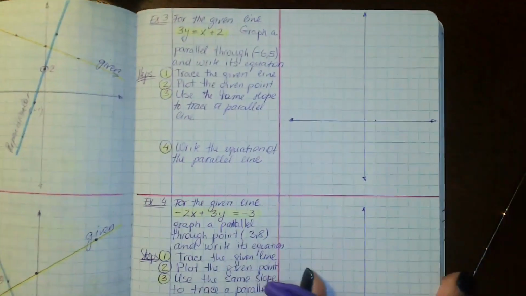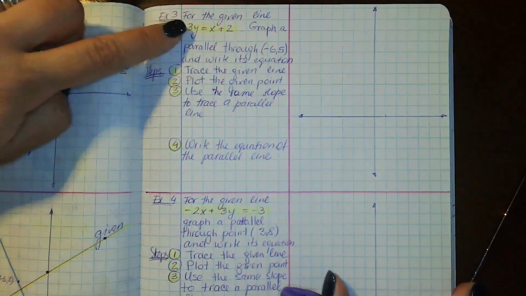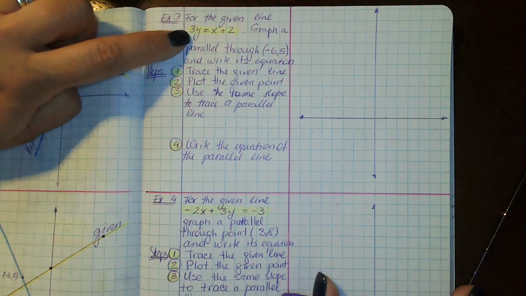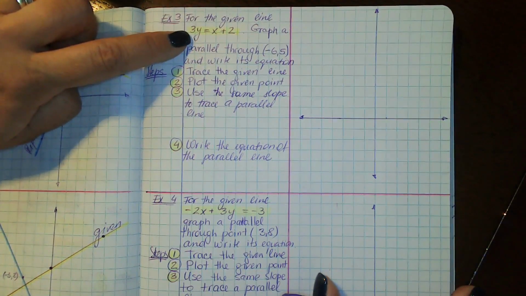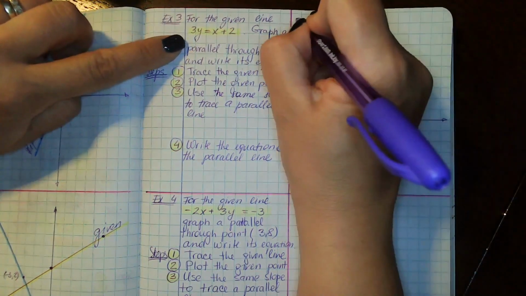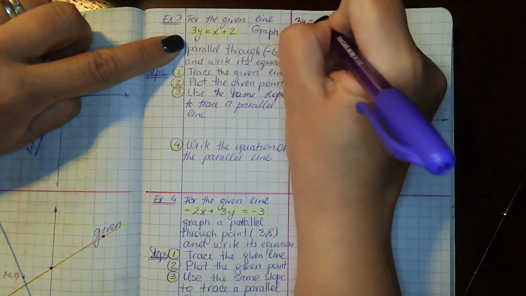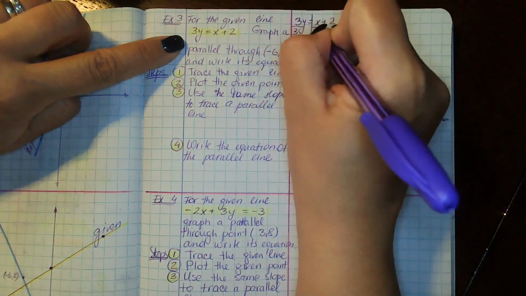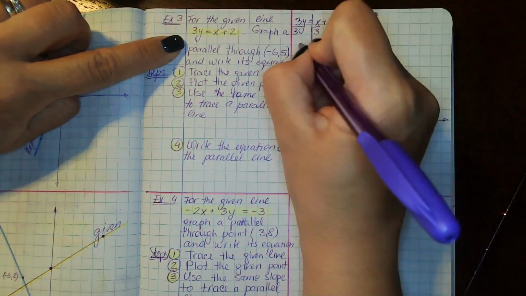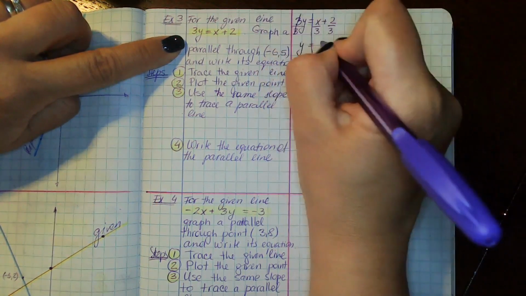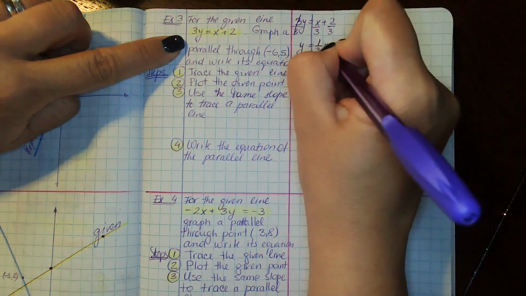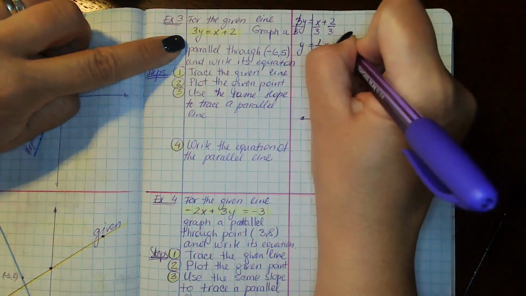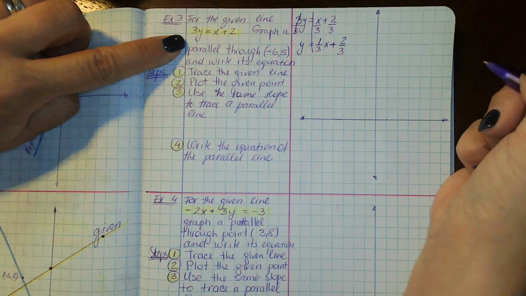What if, some interesting stuff happening here. What if the given line is not in slope-intercept form? Well, then we have to transform it to slope-intercept form. So the given line, 3y equals x plus 2, has to be in slope-intercept form. So here all I have to do is just one step. Divide by 3, and that equation will be y equals 1/3 x. And then I have a fractional y-intercept. I'll just leave it plus 2/3 and see what to do with that.